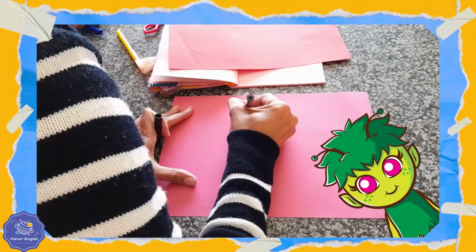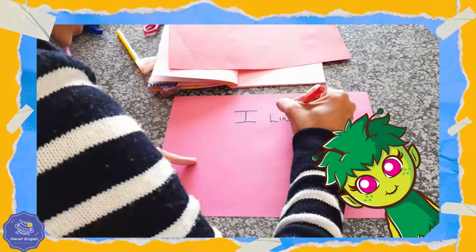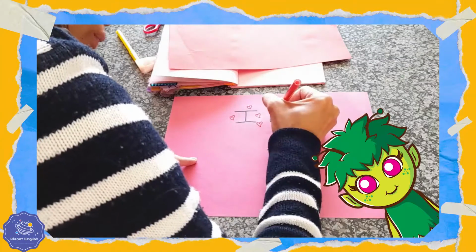Now on 2 different color paper, write I like and I don't like. Then cut this and add it to your scrapbook.